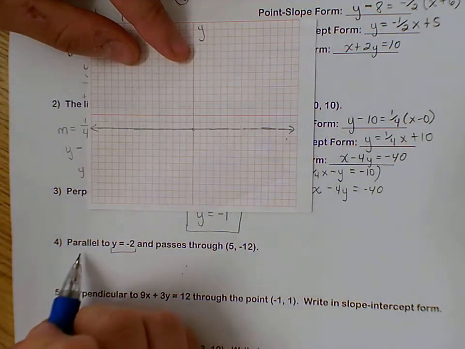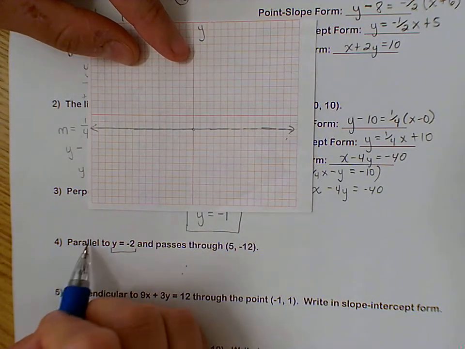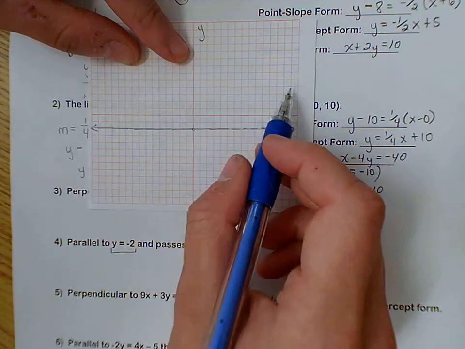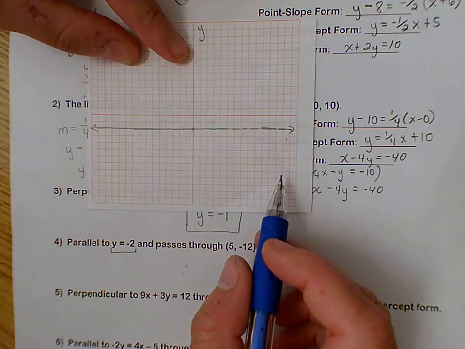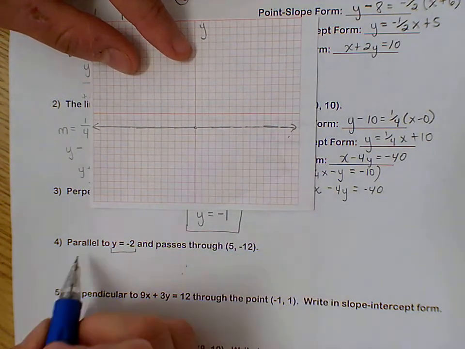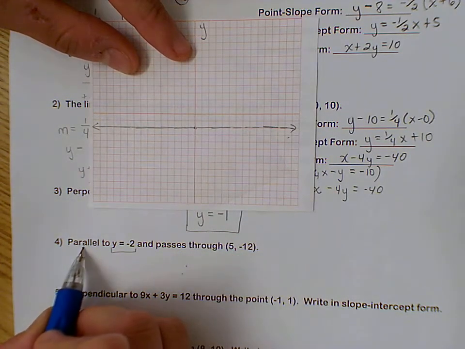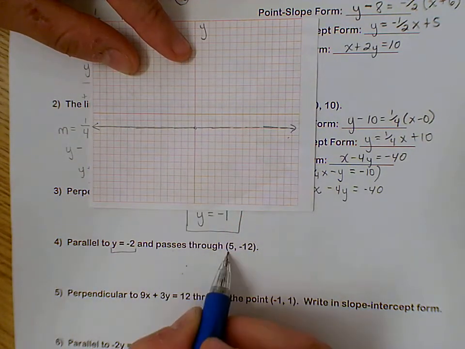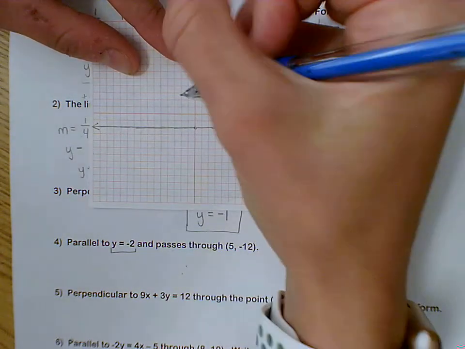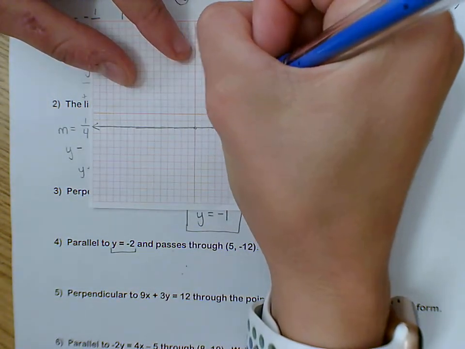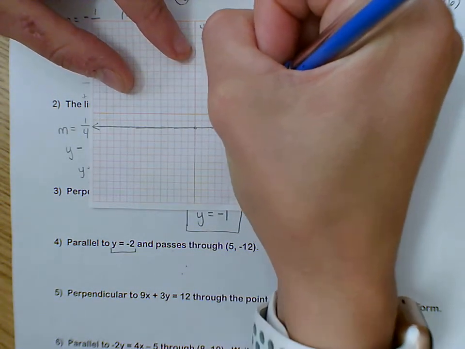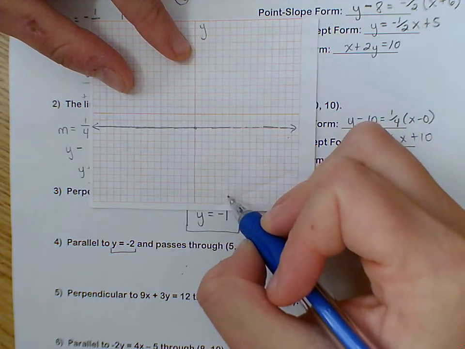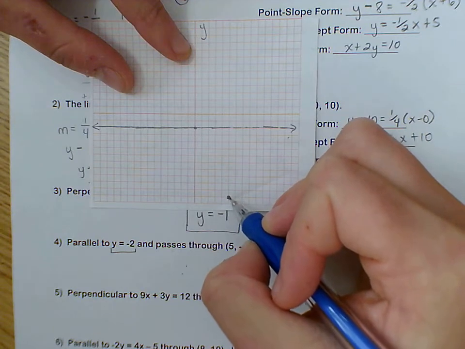So the line that we're dealing with is actually parallel to this line, okay? So remember, parallel is going to be to where it doesn't intersect, all right? So we're writing the equation of a line that's parallel to this line, and it passes through the point 5, -12. So we're going to go 1, 2, 3, 4, 5, 1, 2, 3, 4, 5, 6, 7, 8, 9, 10, 11, 12. So there's that point. So graph the point it goes through.